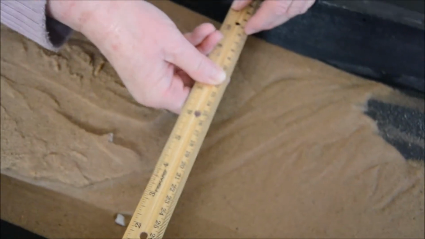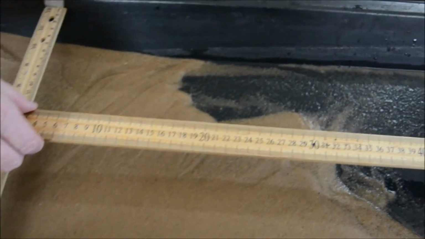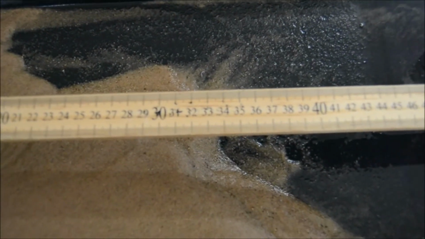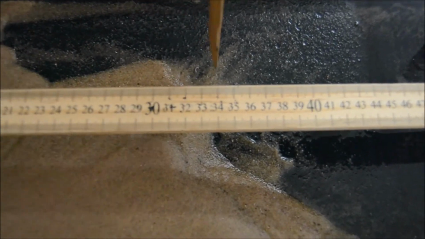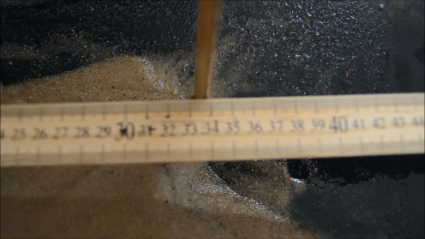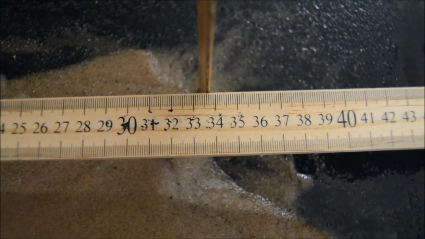Okay, then I'm going to do the middle. Put my ruler here, slide it to the middle. In the middle, it's about 33.8 centimeters. So get those measurements. So the left, the right, and the middle.